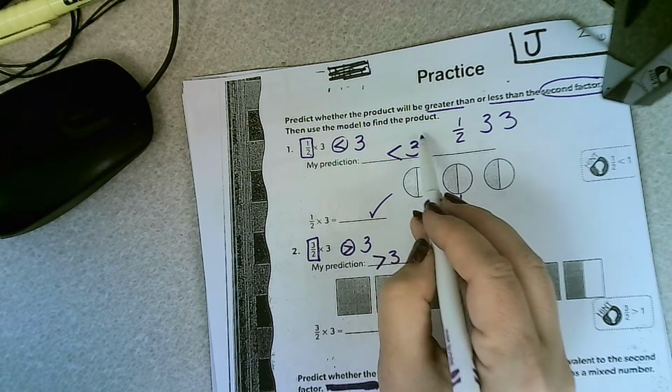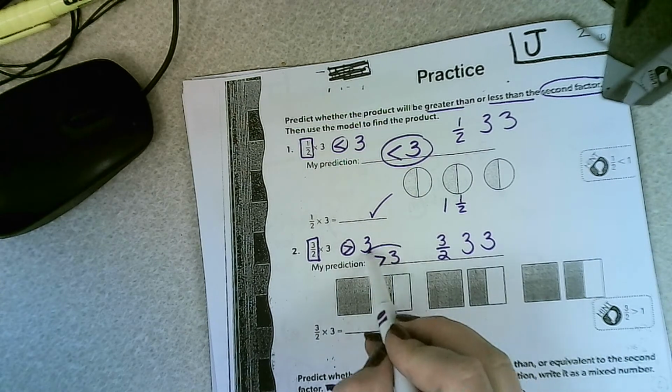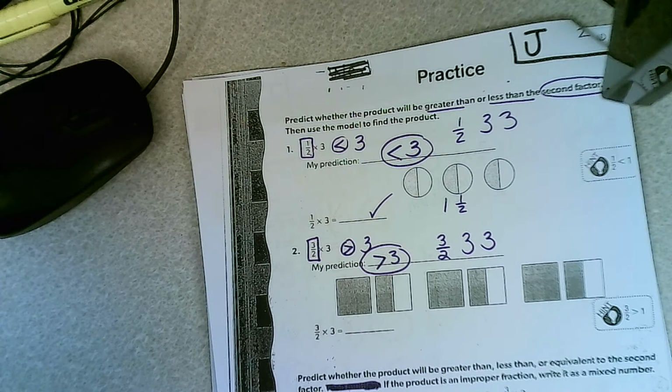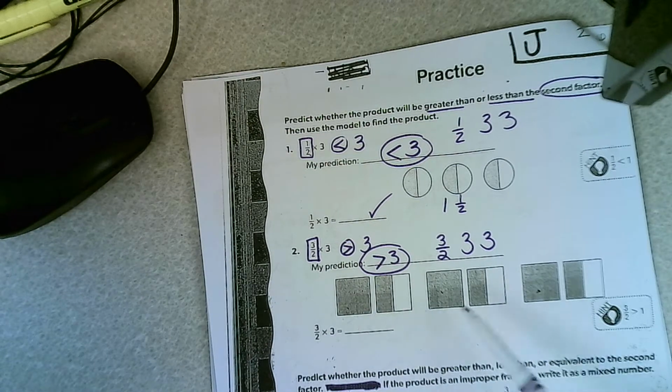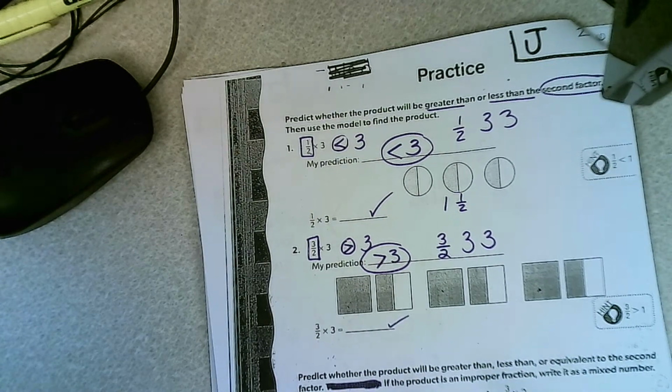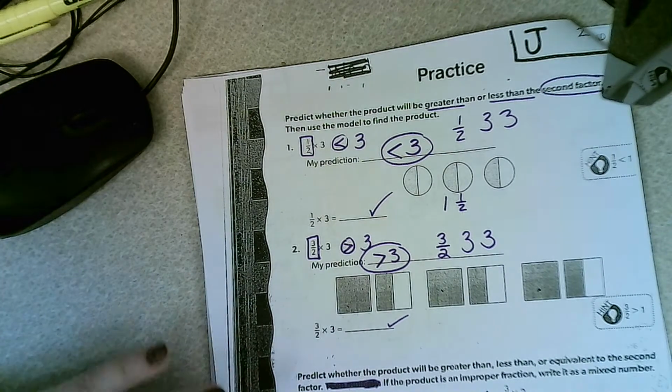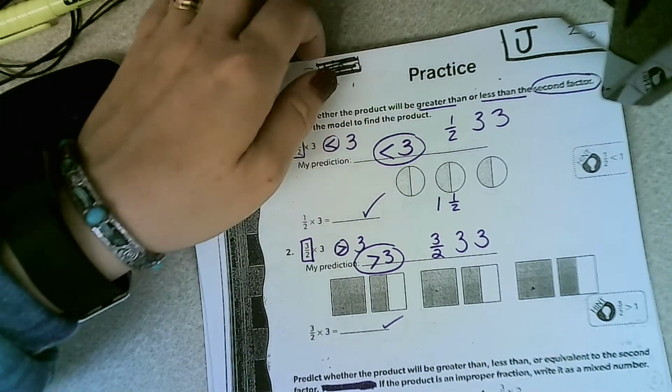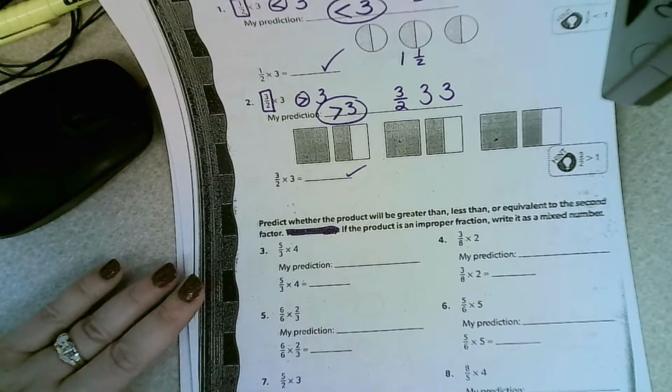All right, here's my answer here. You have to know which one's greater than and less than this week. Have to. Then it says look at the model. Well, right here we've got 1, 2, 3 wholes and some extra. So since we've got extras, that too is greater than 3. 1, 2, 3 plus a little more is greater than 3. Okay, let's move on to the bottom.